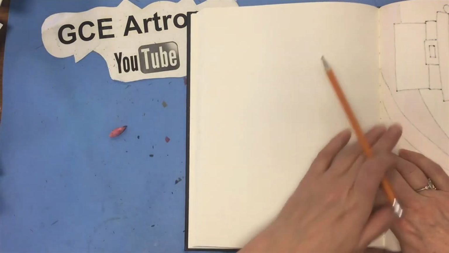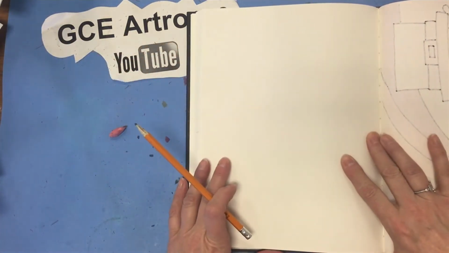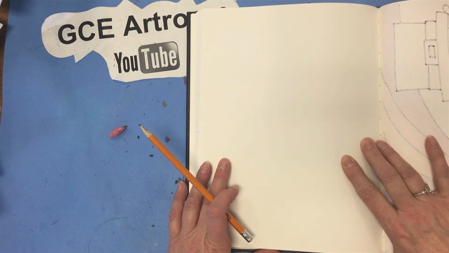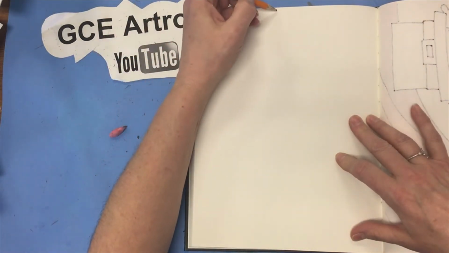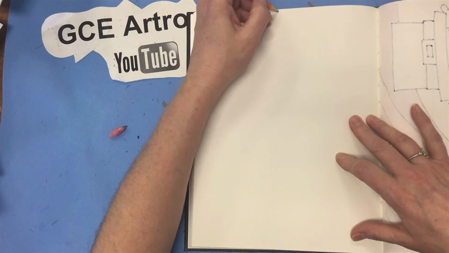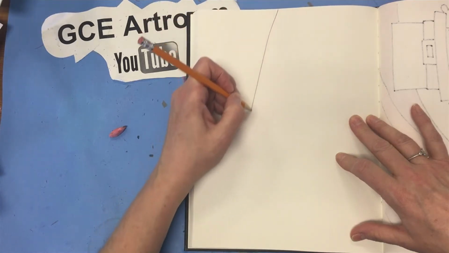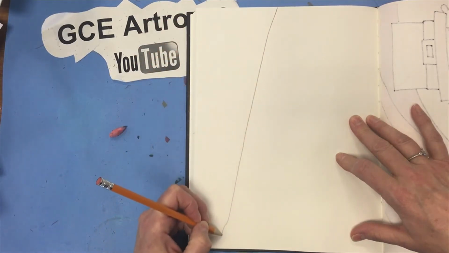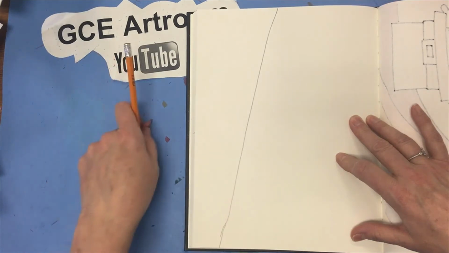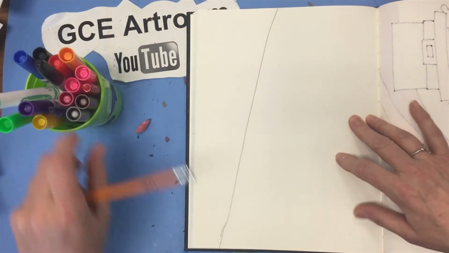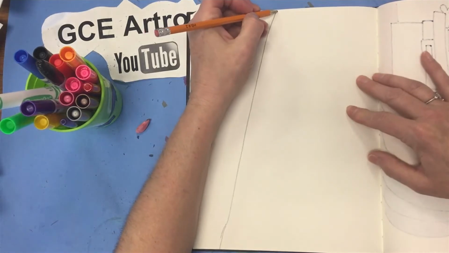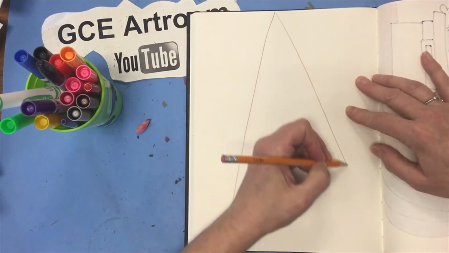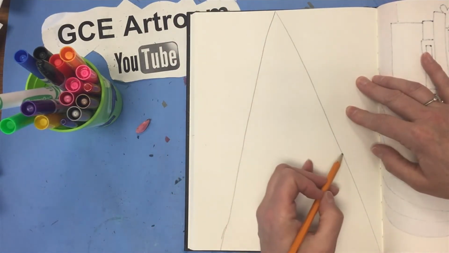So let's say my name is Ann Jones. My letters are going to be very, very big. What do you need for today? I need a pencil, an eraser, and some markers. Very good. And I'm going to make that A just as big as I can.